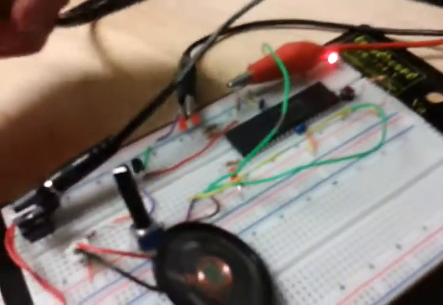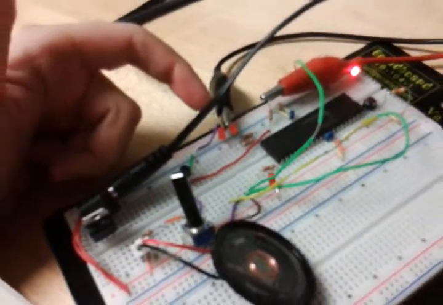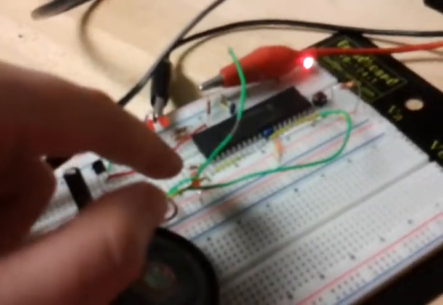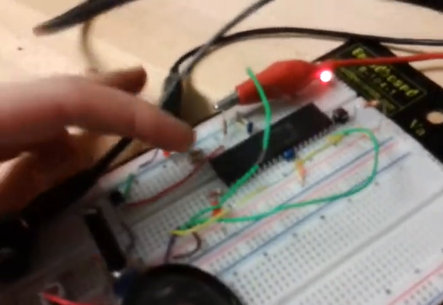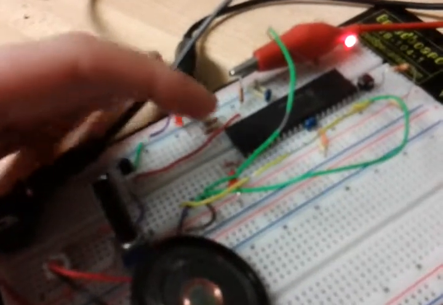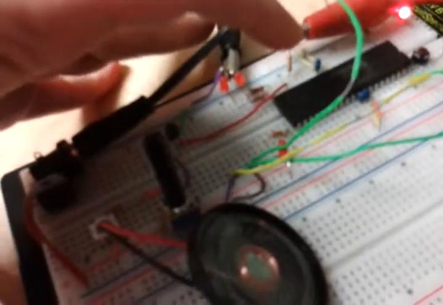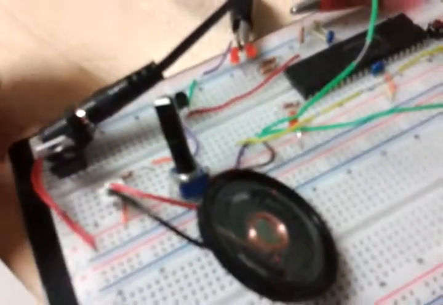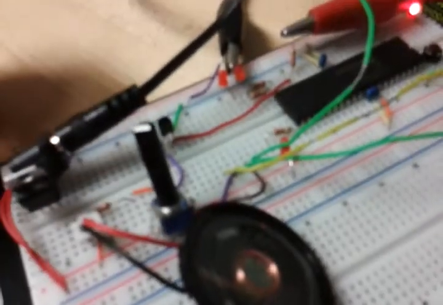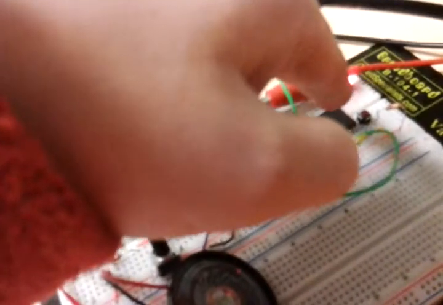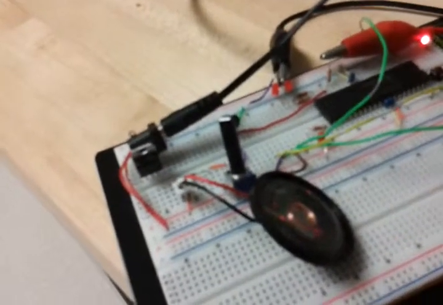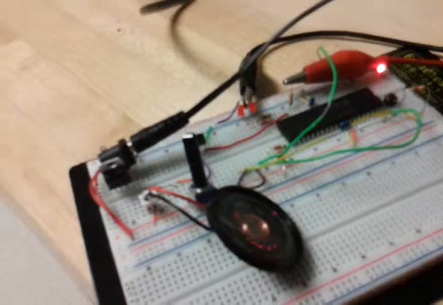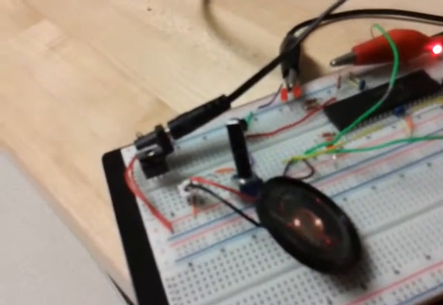But first, I just would like to point out the indicator LEDs that will be used to indicate the frequencies. And then, this is the PIC16F887 microcontroller, which I'm using in this entire course. These are the resistors, 220 ohms, that are connected to the LEDs so that there's not too much current going through them. And this is the push button, which I will use for the final part of this demo to initiate the playing of a song.